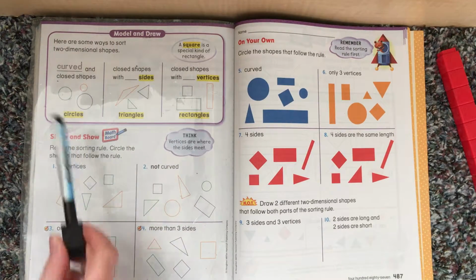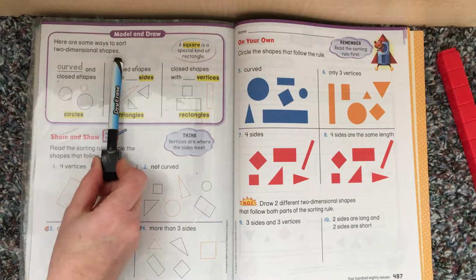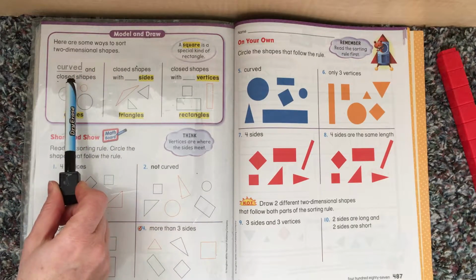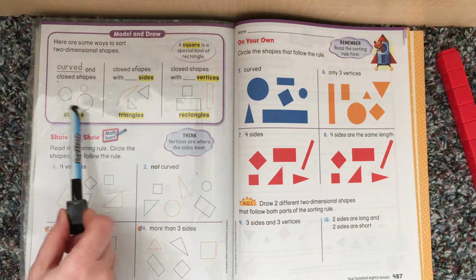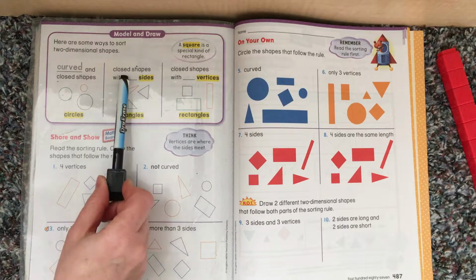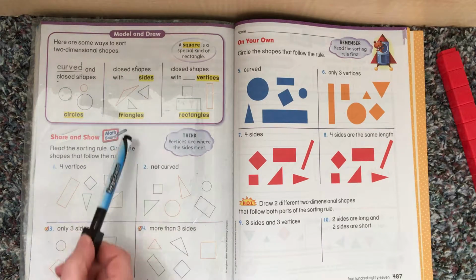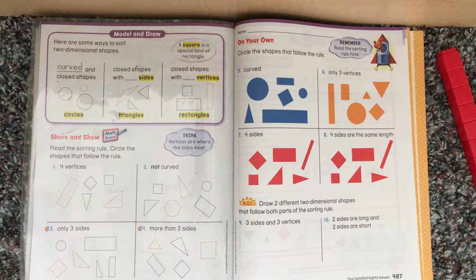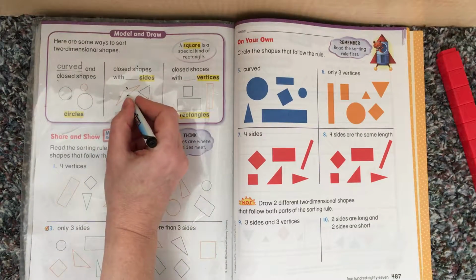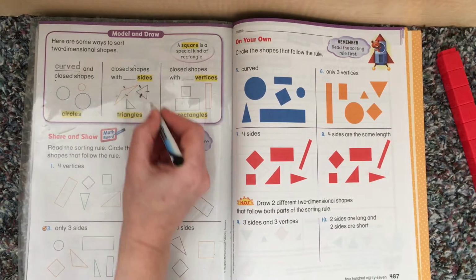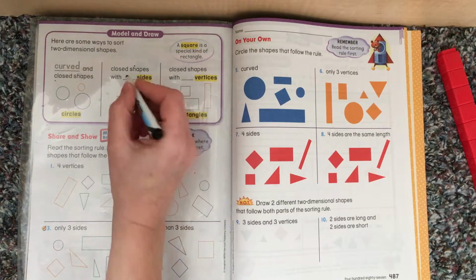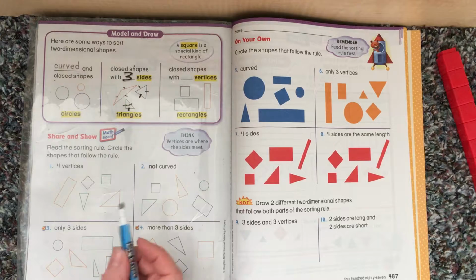Model and draw. Here are some ways to sort two-dimensional shapes. Curved and closed shapes. So here are some curved and closed shapes. Closed shapes with blank sides. How many sides do those triangles have? Each one has 3 sides.